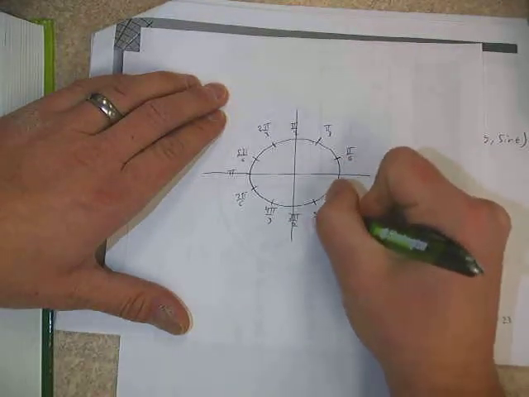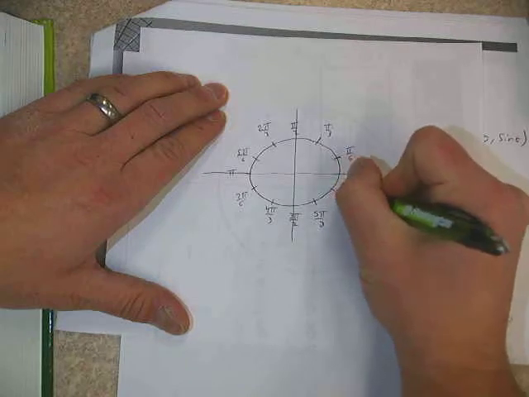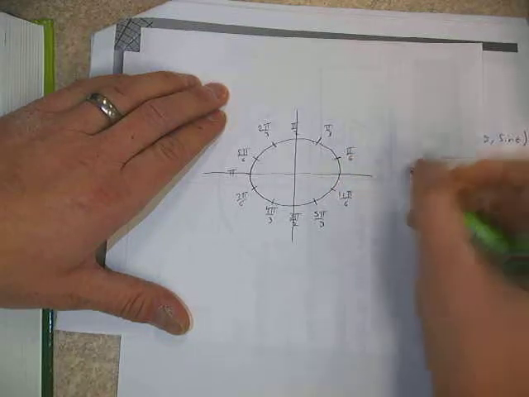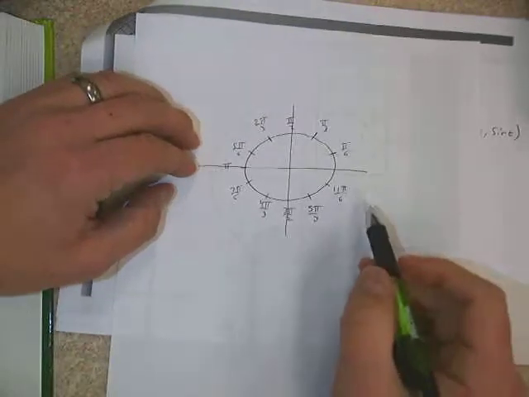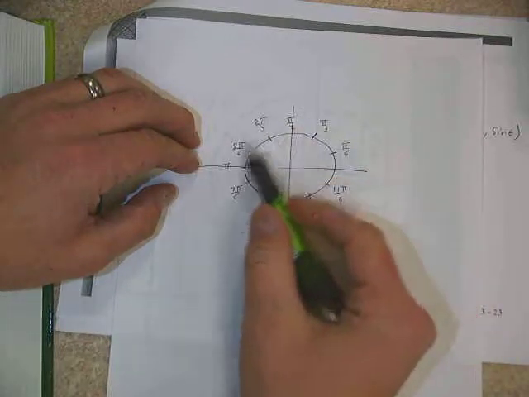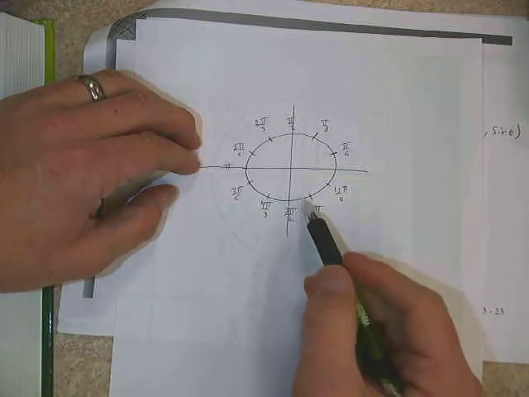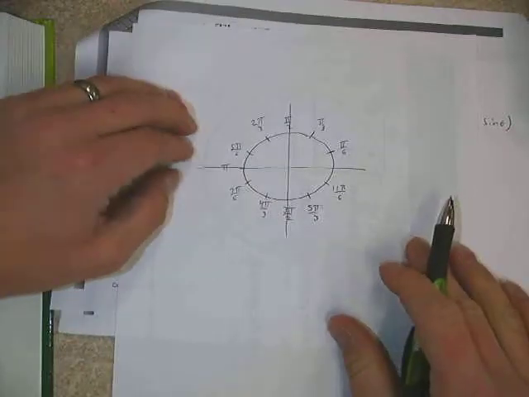9 pi/6 reduces to 3 pi/2. Okay, 1.5 pi, 3/4 of the way around the circle at this point. And again, this was 9 pi/6. Then we have 10 pi/6, which reduced to 5 pi/3. And then we have 11 pi/6. And then we're back to 12 pi/6, and what is 12 pi/6 the same as?